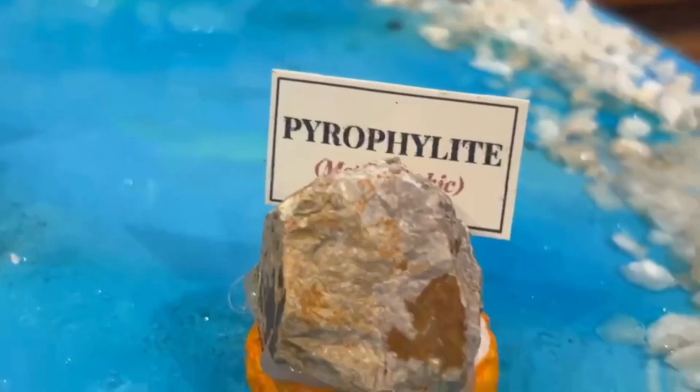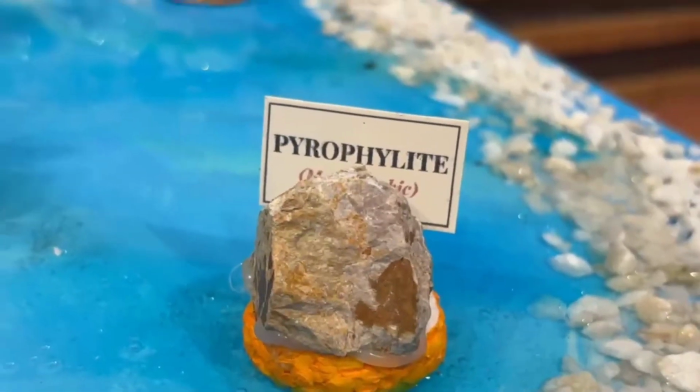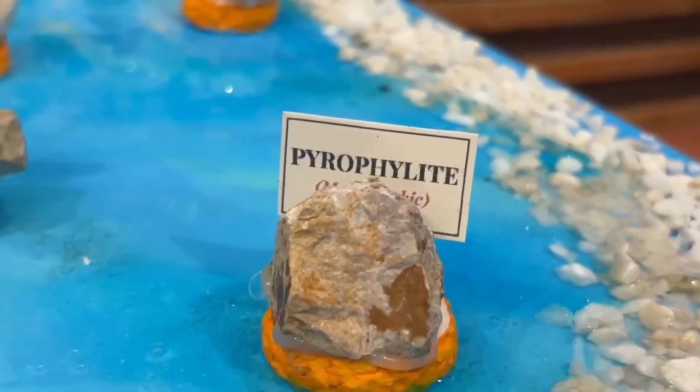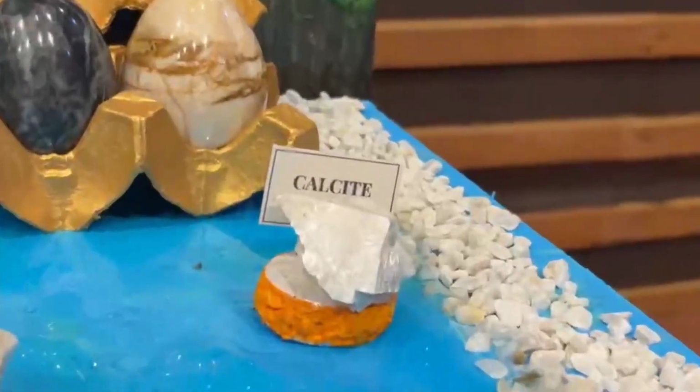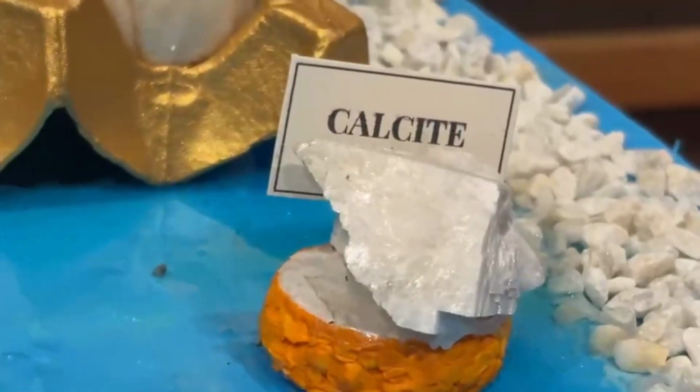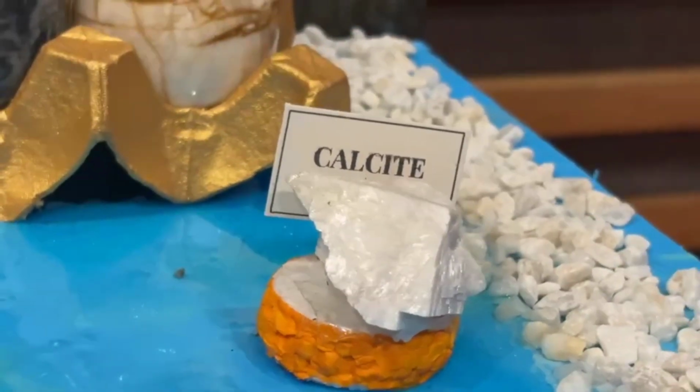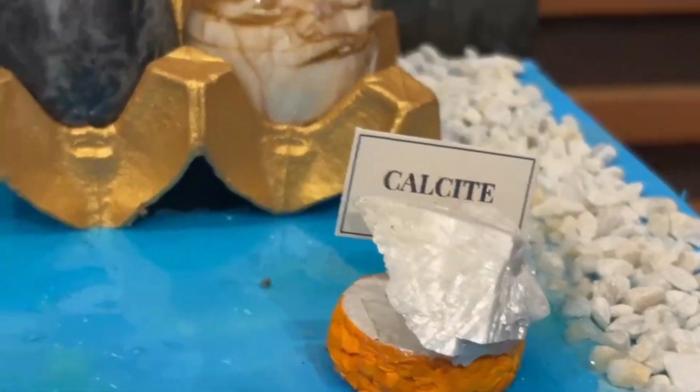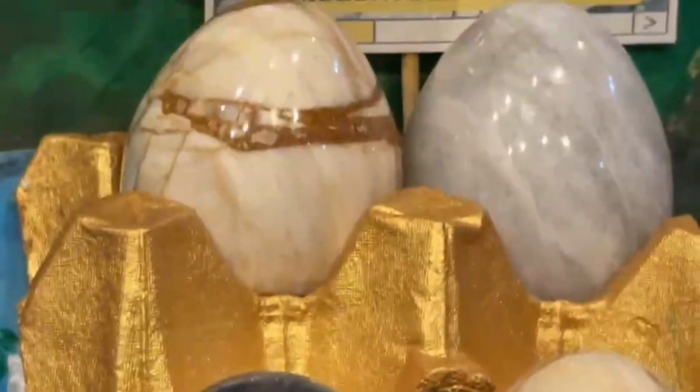Pyrophyllite. This is a micaceous mineral formed in the effect of the somewhat low-grade metamorphism of aluminum-rich rocks. Calcite rock. Hobart M. King illustrates that calcite is the principal constituent of limestone and marble that are exceptionally common and make up a significant portion of the crust of the earth.